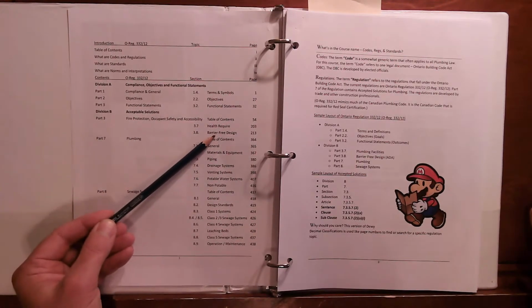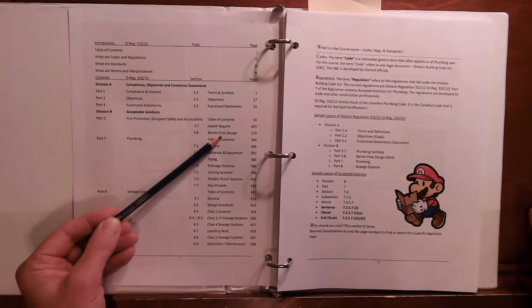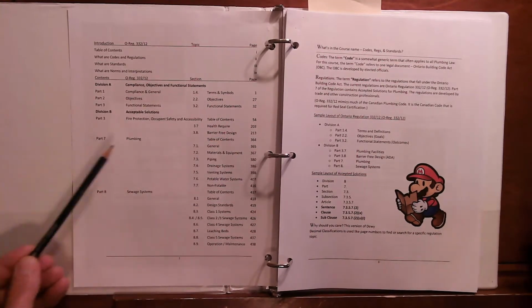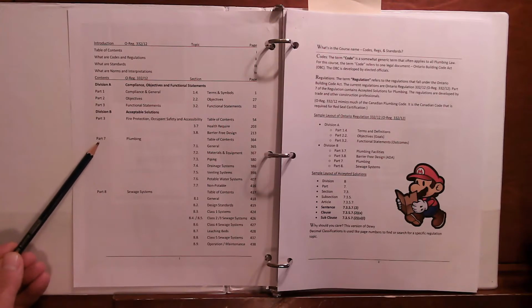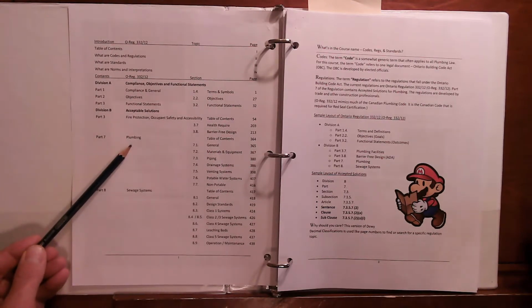Also in part 3, it's the Ontario version of the Americans with Disabilities Act. And that's our barrier-free design. It tells you what kind of toilets and sinks folks in a wheelchair or with other disabilities would need and how to make them more comfortable and accessible, and the fixtures more accessible for them. Just remove the barriers.